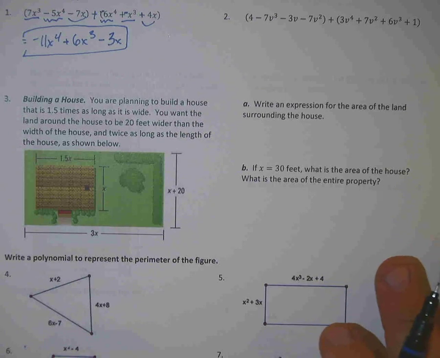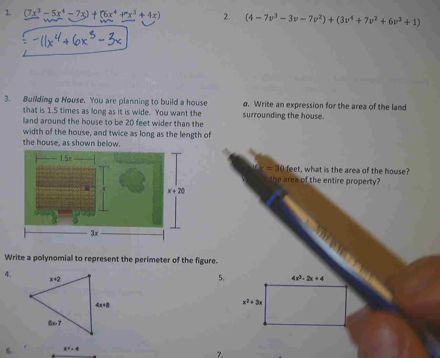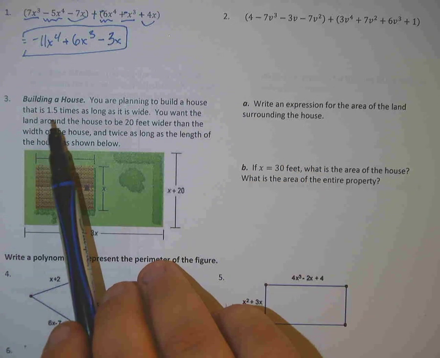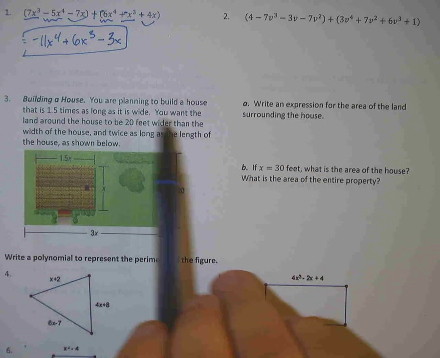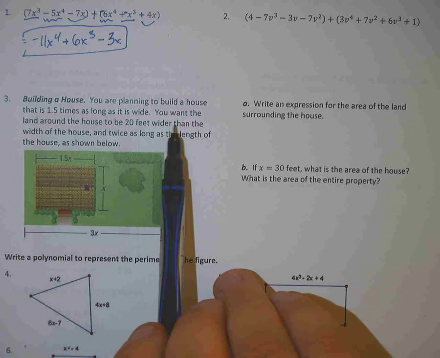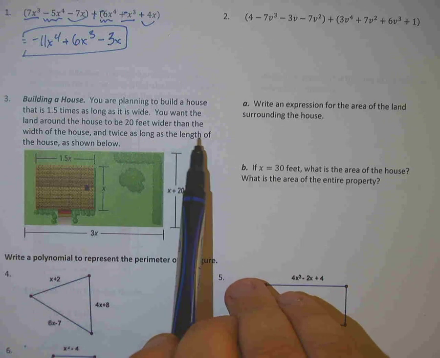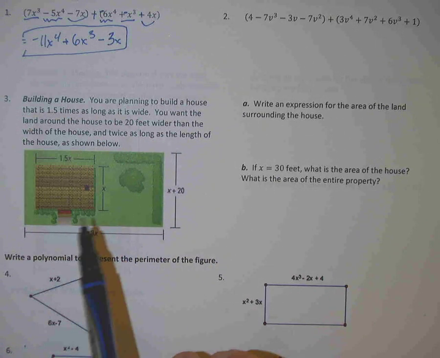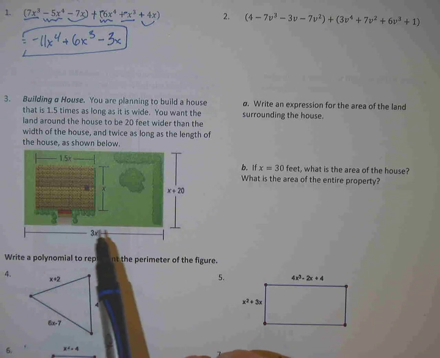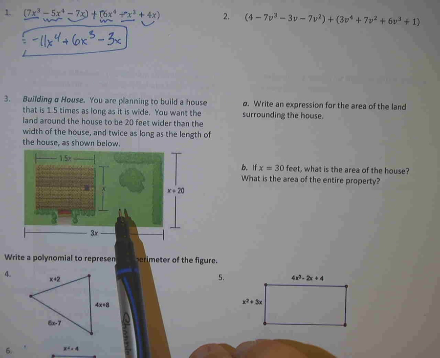On number 3 here, it says that we're building a house. You're planning to build a house that is 1.5 times as long as it is wide. And then you want the land around the house to be 20 feet wider than the width of the house and twice as long as the length of the house. Okay, and all those dimensions are already described for you in this picture below.